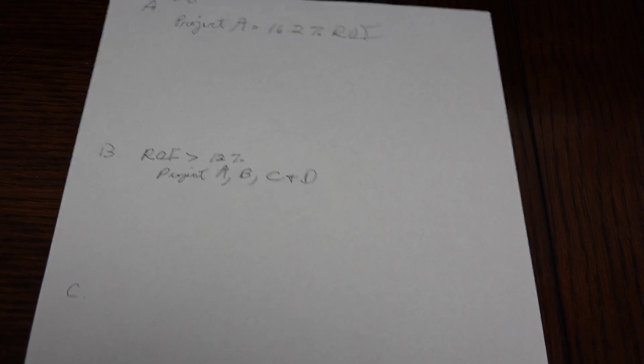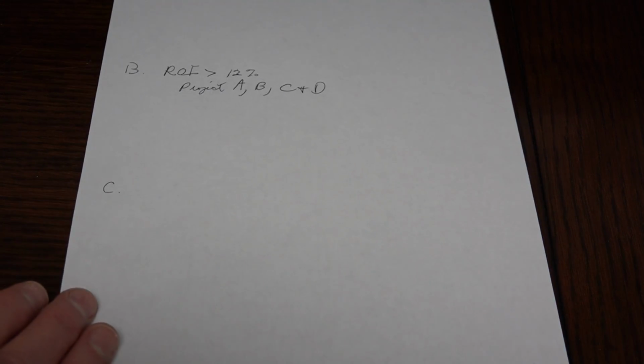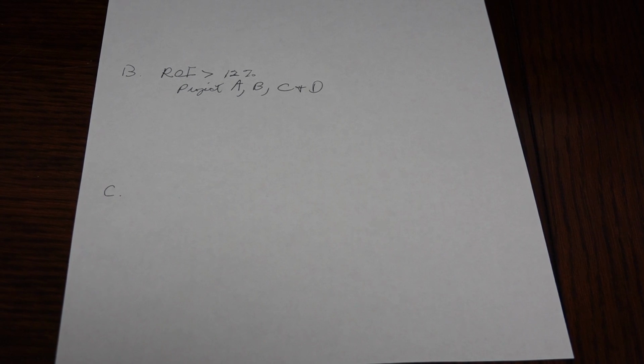Moving to C. Here, what we're looking for is finding out which projects have a negative residual income. Well, since we know what our threshold is, 12%, essentially anything that's above that's going to have a positive residual income.